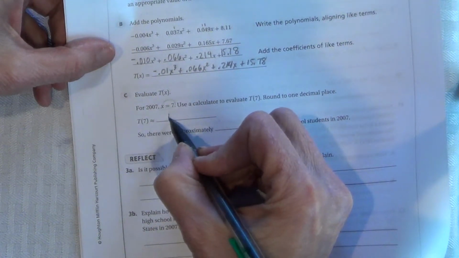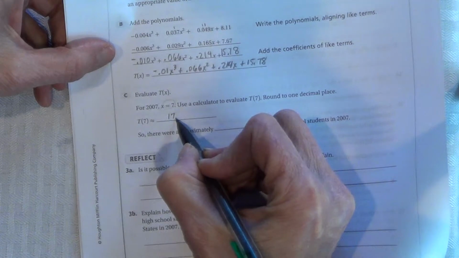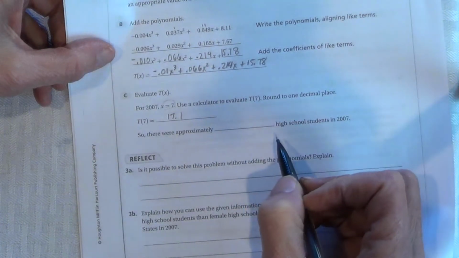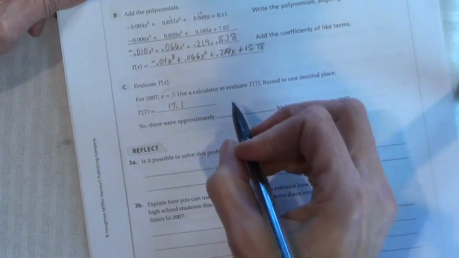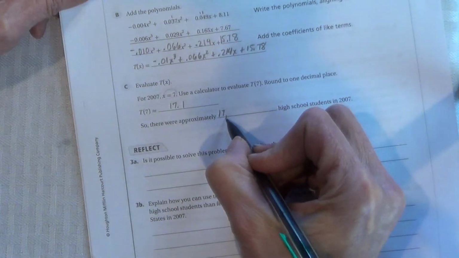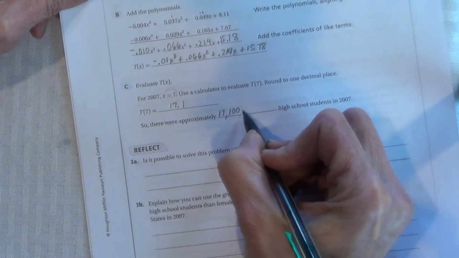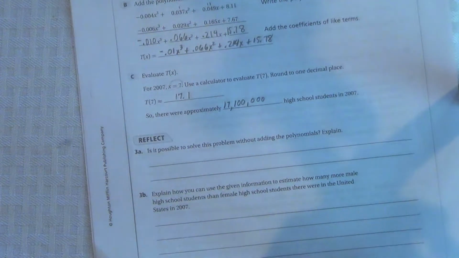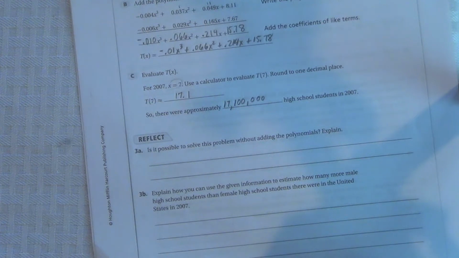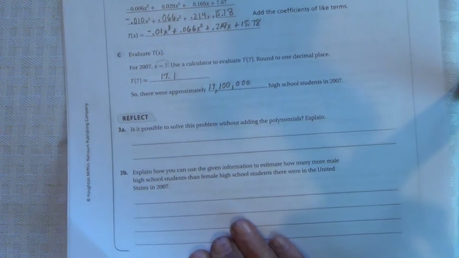You will come out with T of 7 equaling 17.1. Don't forget that this is in millions of students, so it's actually 17,100,000 high school students in 2007.